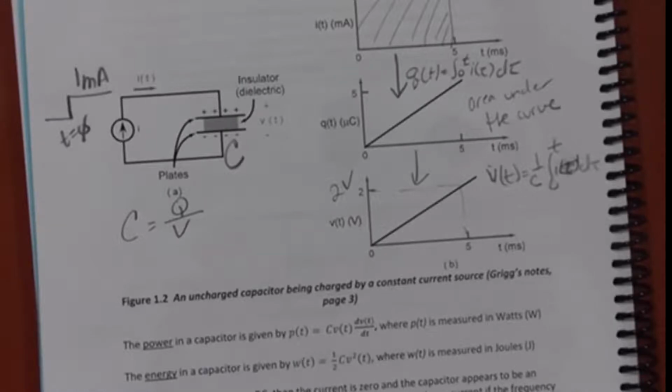If it peaks at 2 volts, what is C? I have a hint on the dot cam for you. What is C? Tell me your name.